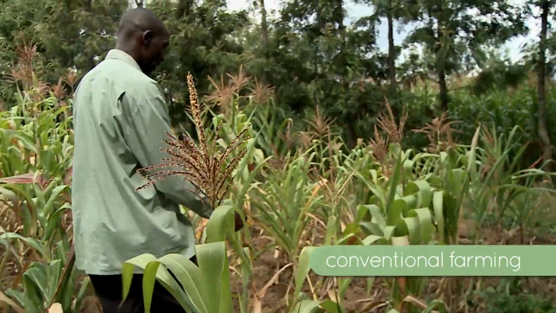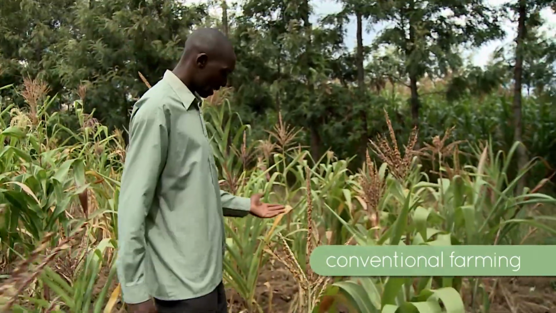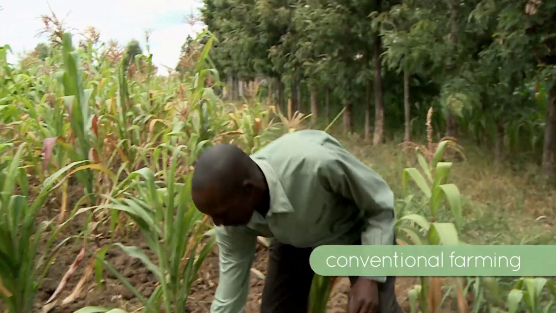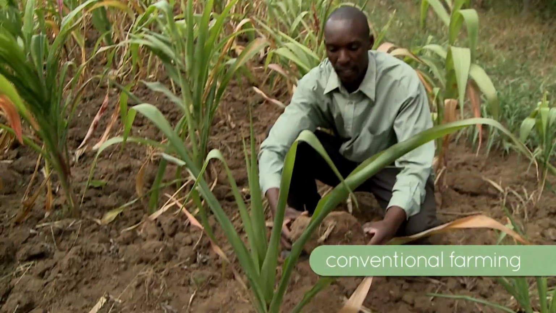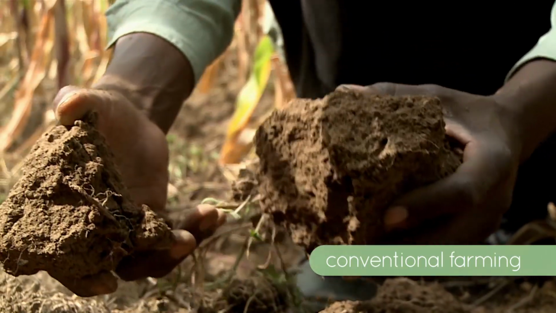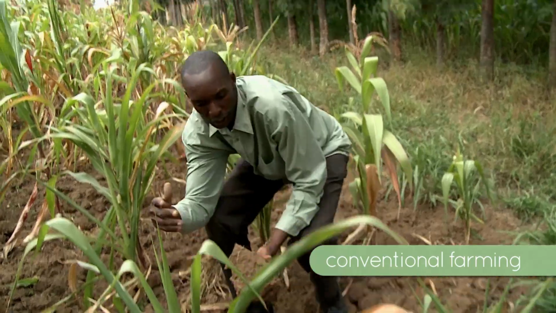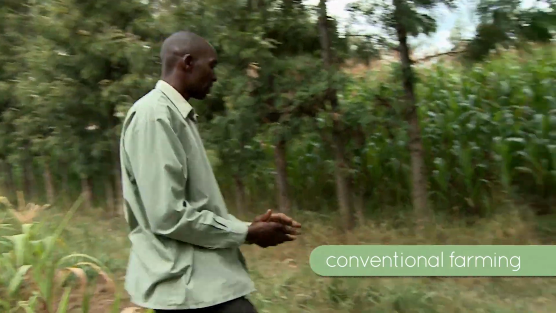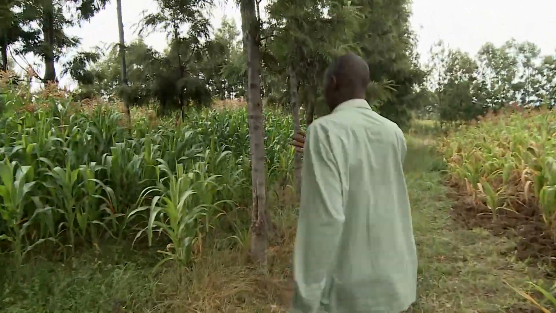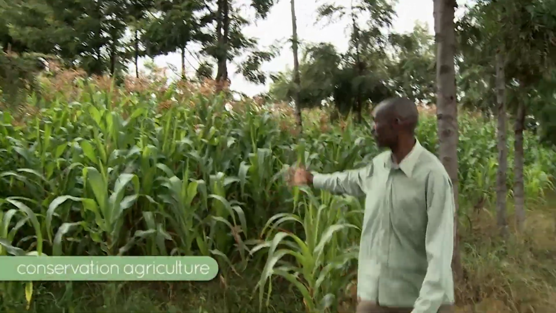Also, the soil is barely covered from the sunlight. That's leading to moisture being lost very fast. And that's why you can see the compaction in conventional farming, whereby the water loss is very high and water infiltration is very little. To compare, you can now have a view at this plot under conservation agriculture.